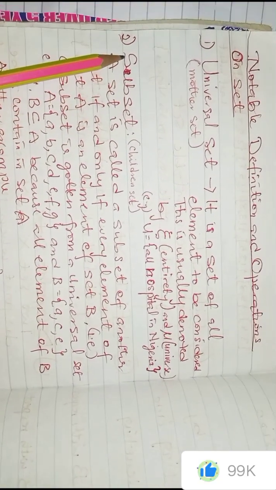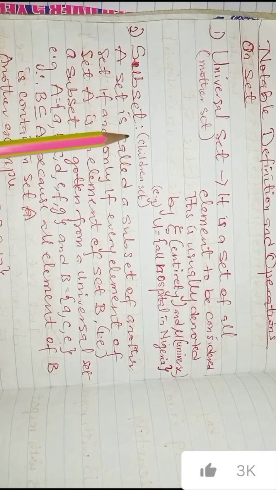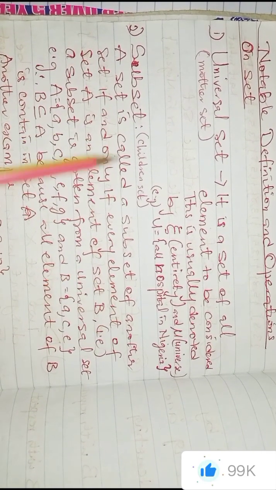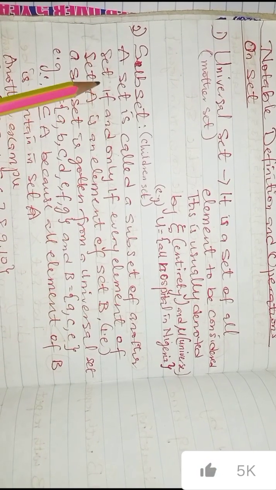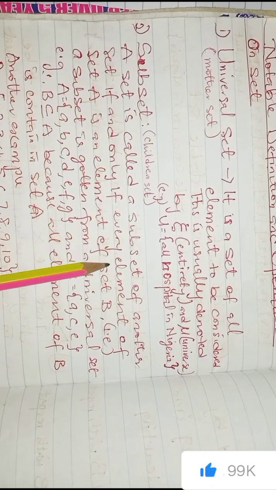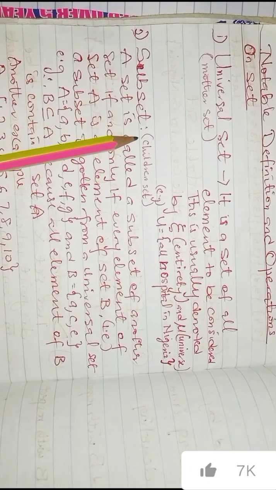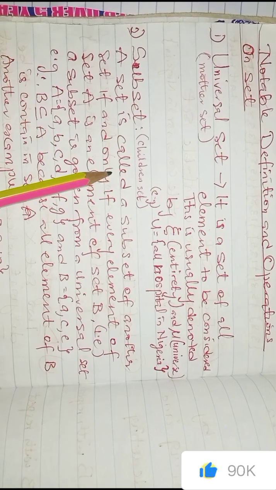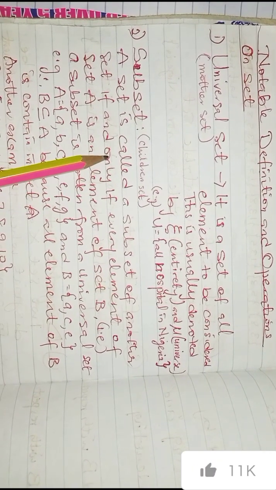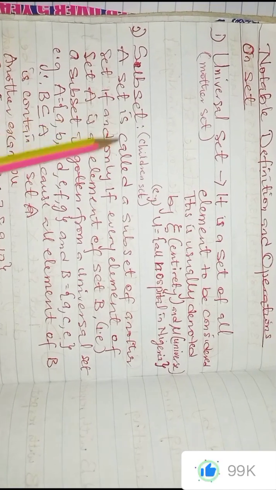Then we have number 2, what we call a subset. We call it the children's set. A set is called a subset of another set if and only if every element of set A is an element of set B. It's like a child. For example, a family is made up of father, mother, and children. So the children are a subset of that family. The father is a subset of that family. The mother is a subset. When we say subset, we are talking about part of.